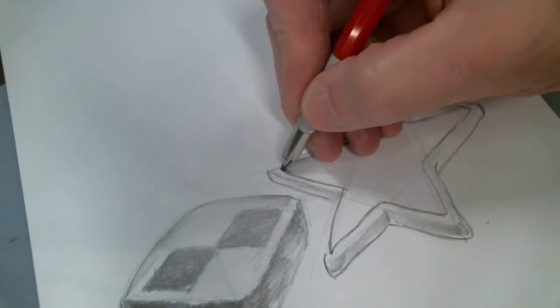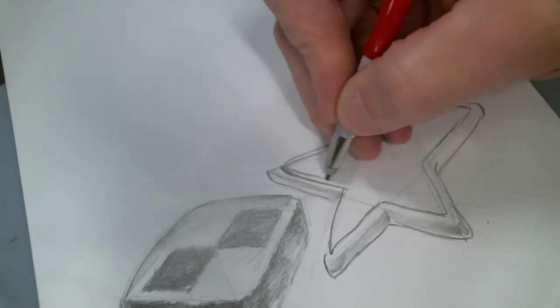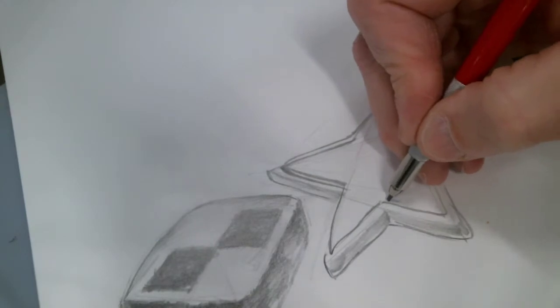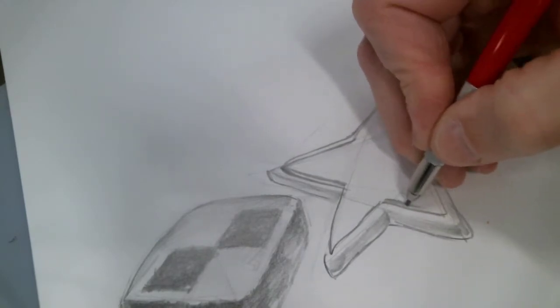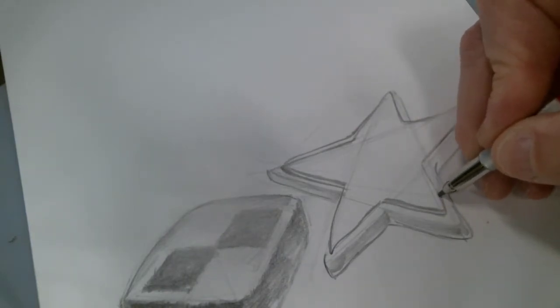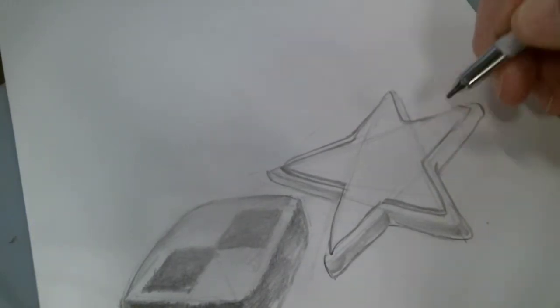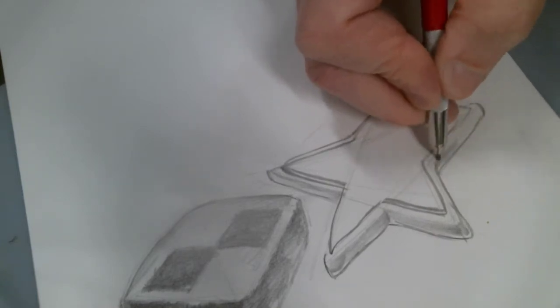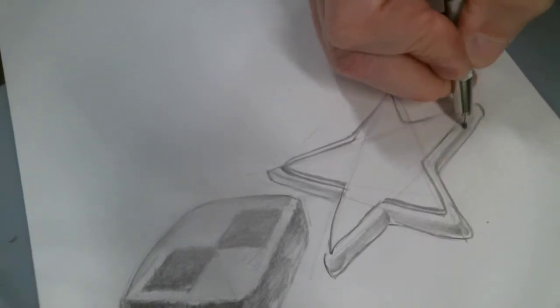And then the value or the different color of this frosting will also give you a little bit of an edge to it. Again, always trying to look for the value scale in there as you blend this part out.